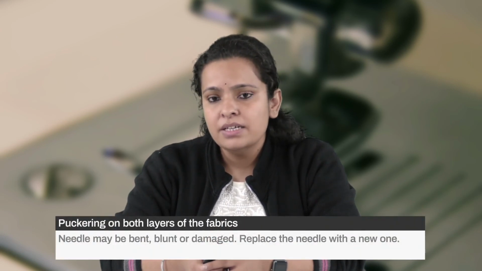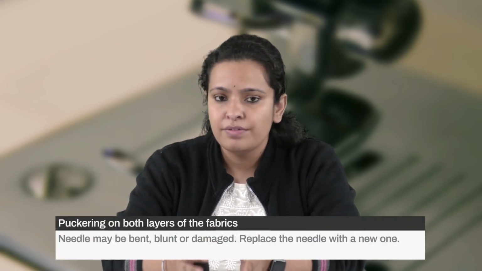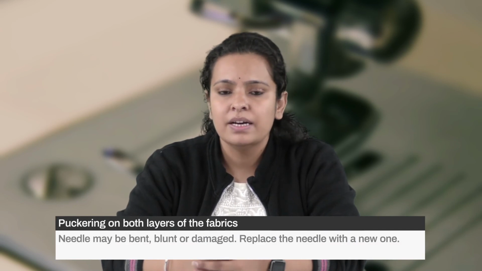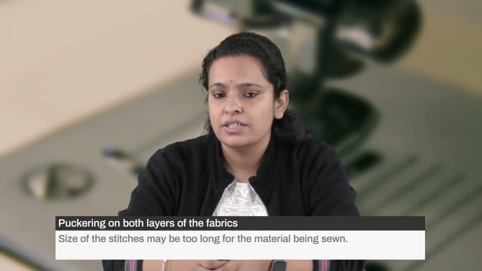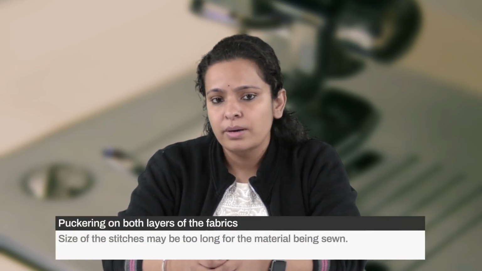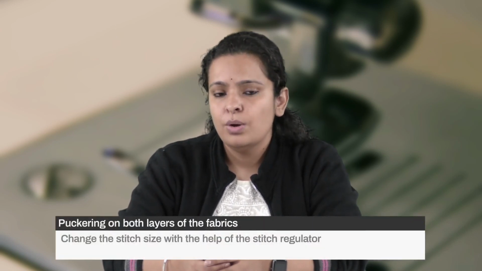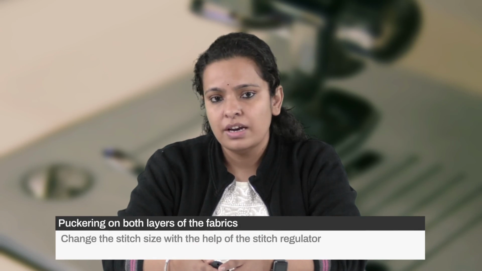The needle may be bent, blunt or damaged. If it is so, we can replace the needle according to the fabric type. And the size of stitches may be too long for the material being sewn. If we have not adjusted the stitch length according to the fabric type we are using, it may give pucker on the fabric. So change the stitch size with the help of a stitch regulator.